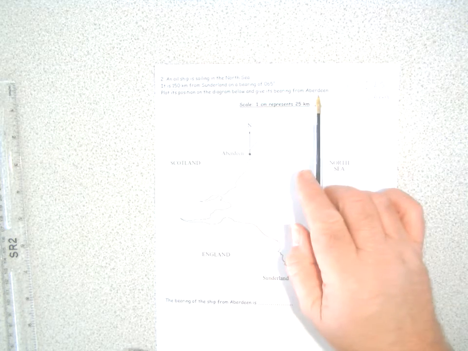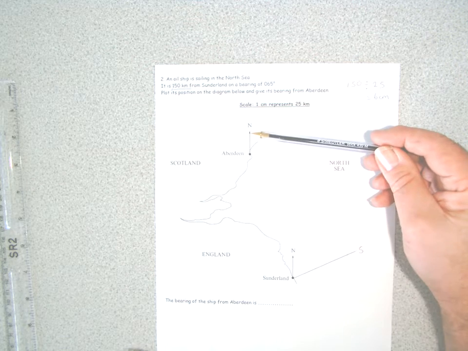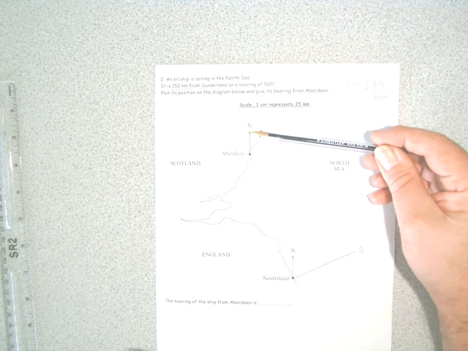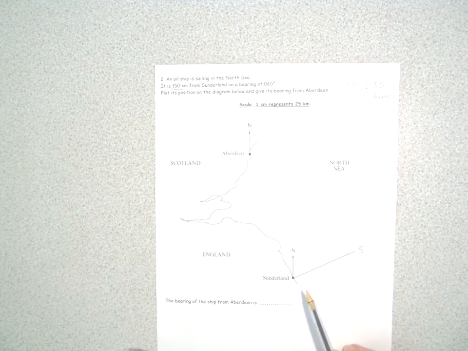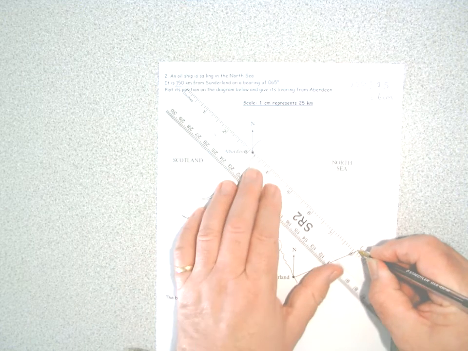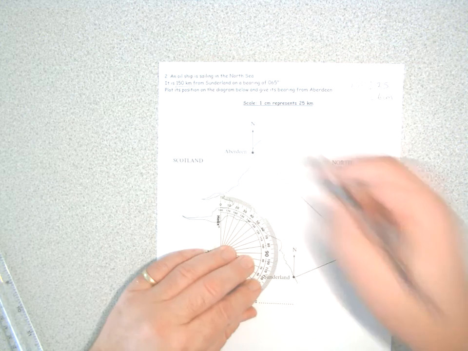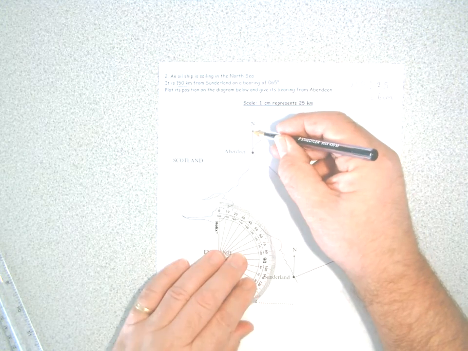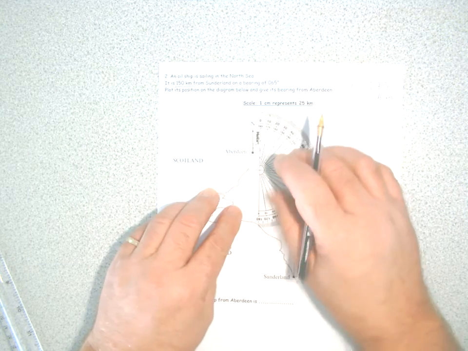Now I want to know its bearing from Aberdeen. Well, here's Aberdeen, so I want to know how far that hand has to turn through until the arrow is pointing to where the ship is. So I'll join where the ship is to Aberdeen first, so I get the direction. And then with my protractor I want to know how far this arrow is turned through until it's matching up to the line there. So I need that angle there.